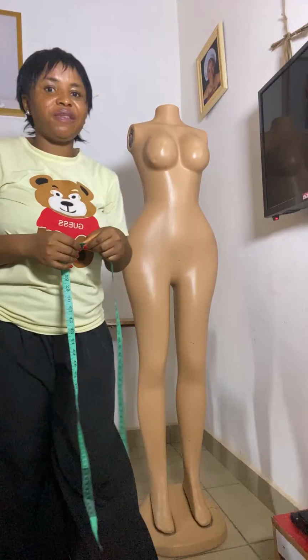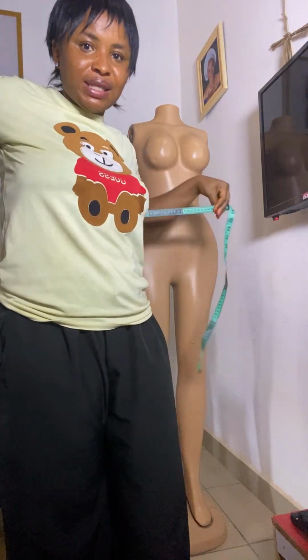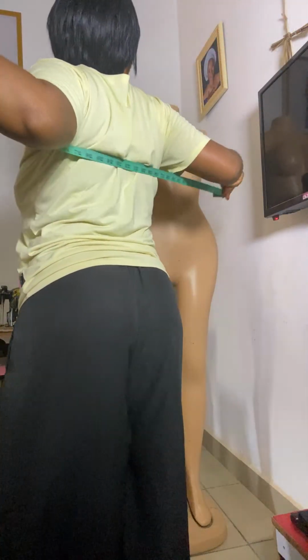Now your measurements should be firm. Let me use myself. Just see, I'm passing my tape round like this, to the fuller side of my bust. This is now my bust circumference. You note it down.